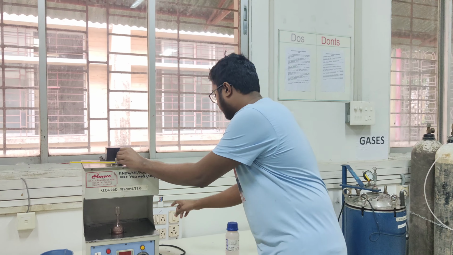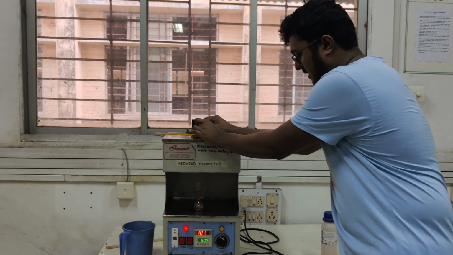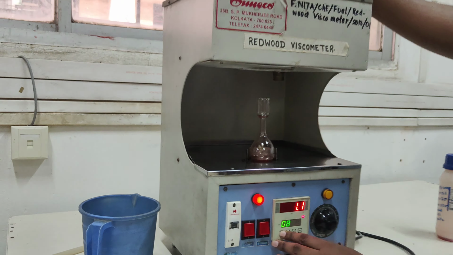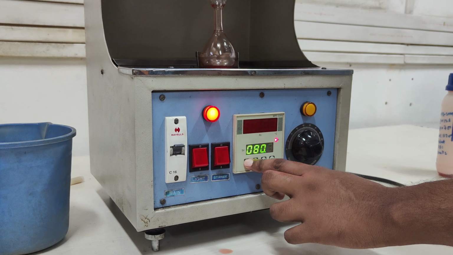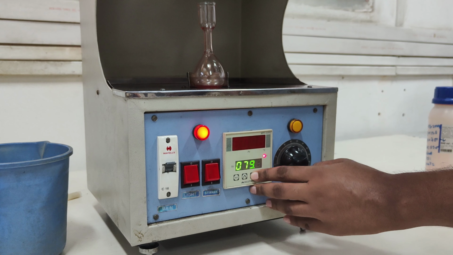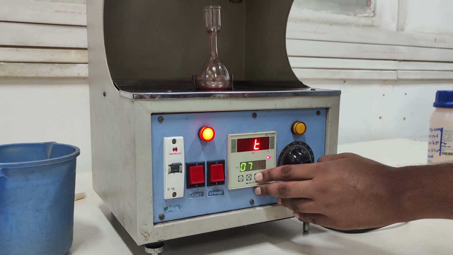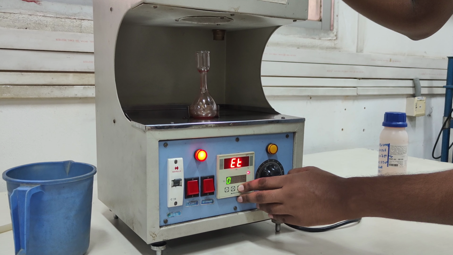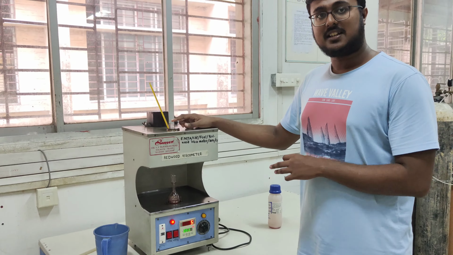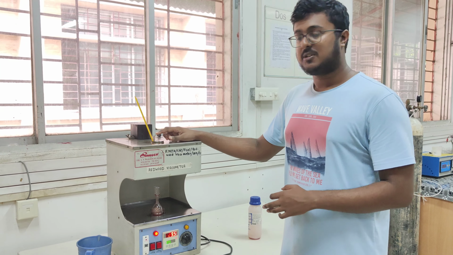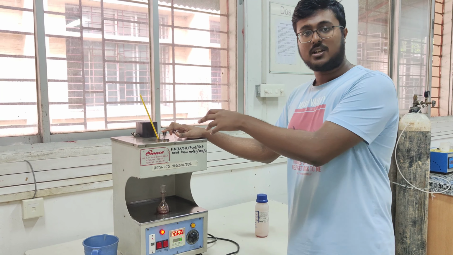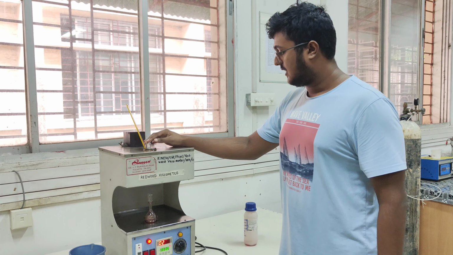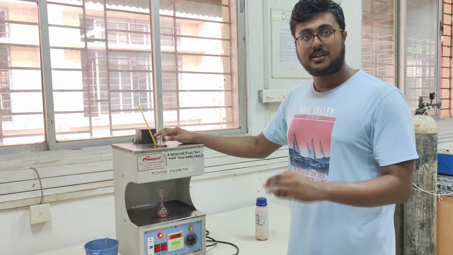Now we give the power start. Now we will set the required temperature here. We will press the set button for a few seconds till this icon appears, and then reduce the temperature to our required temperature. At first, we would take the required temperature around 50 degrees Celsius. We have set the desired temperature at 53 degrees Celsius because the water bath surrounding the oil cup would be around 53 degrees Celsius, and because of the heating and equilibrium, the temperature in the oil cup would be a bit lower than that.